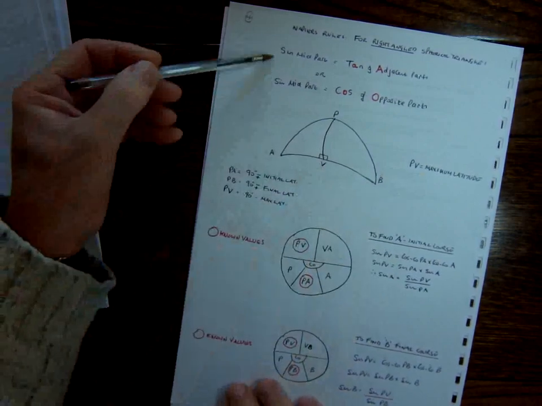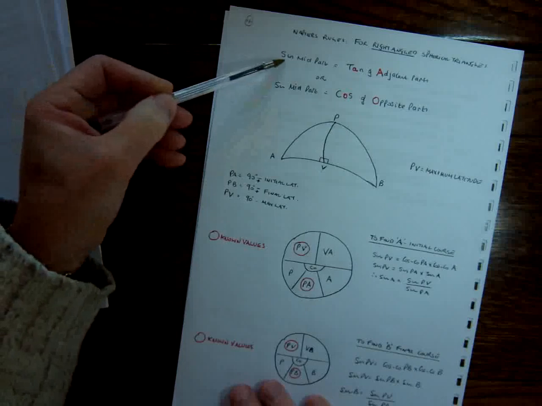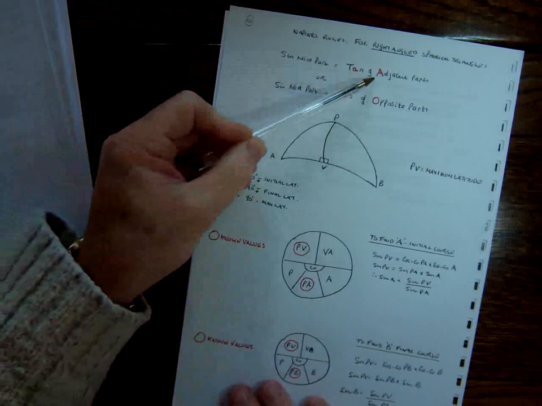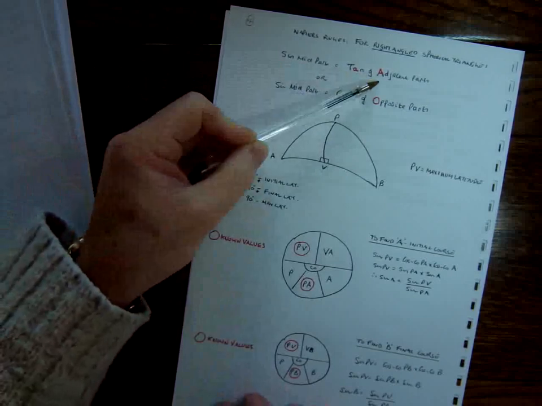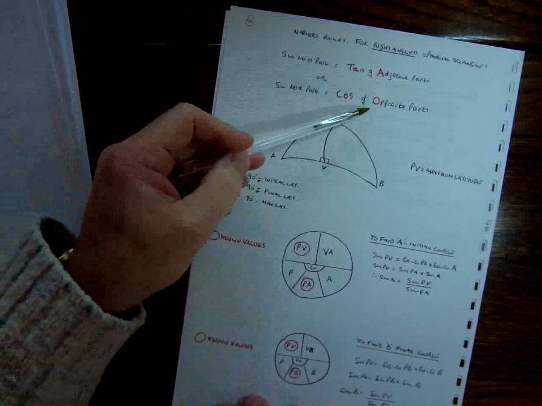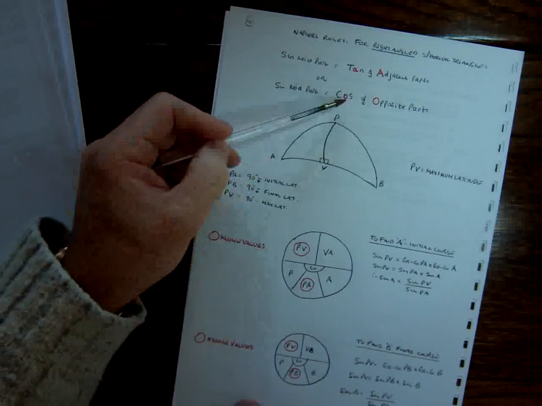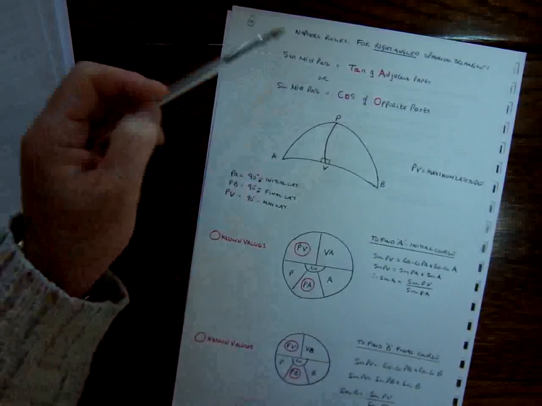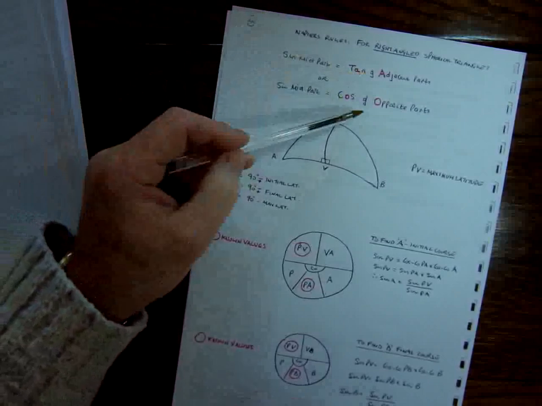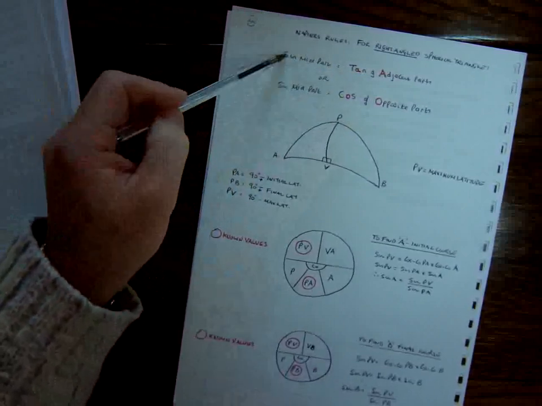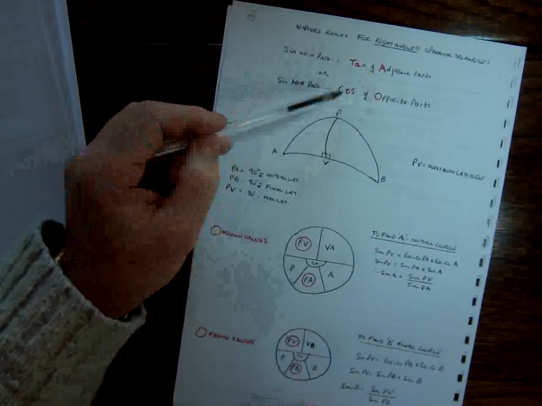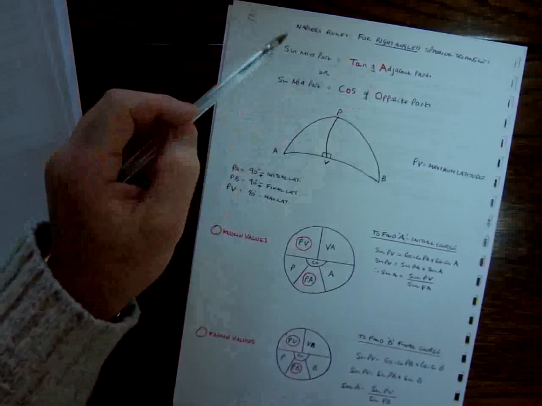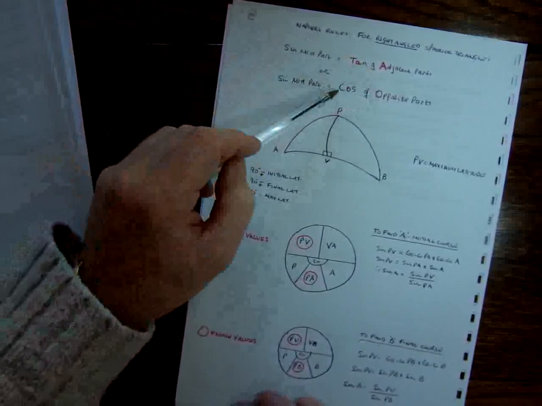And the two basic formulas that you need to remember: sine midpart equals tangent of adjacent parts, and I've put in red there the two A's to remind you, if it's tangent it's adjacent, and sine midpart is cosine of opposite parts. So again, two O's, cos becomes opposite, and we both start off with sine, so it's sine midpart equals either tangent of adjacent or cosine of opposite. So just remember tan, sine, tan, cos: tan is adjacent, cos is opposite. They're the only three values you've got: cosine, tangent, sine. So the first one is sine, tan adjacent, cos opposite.